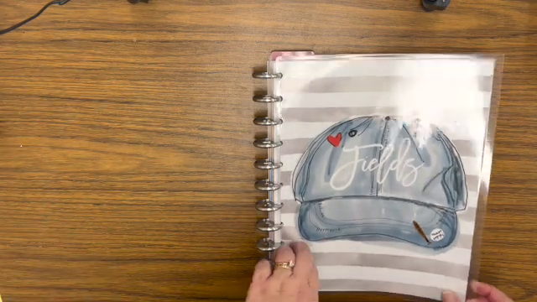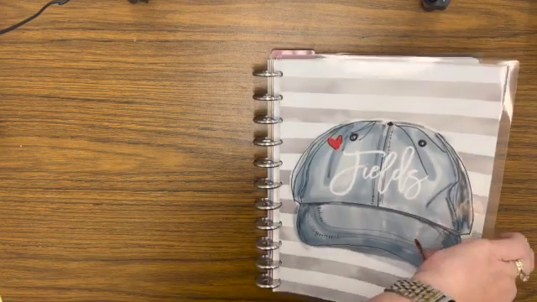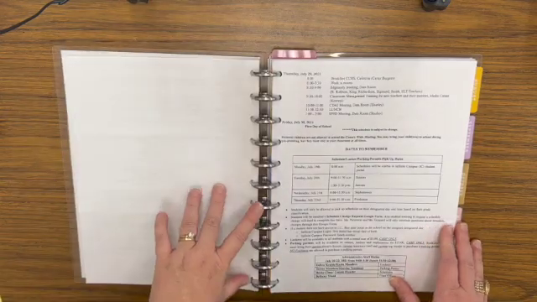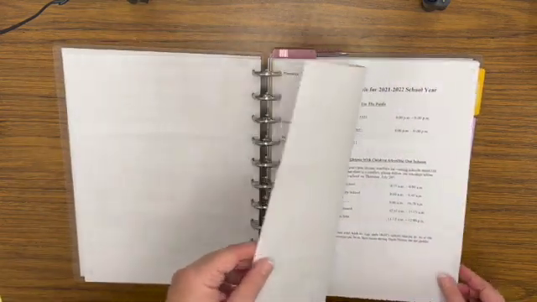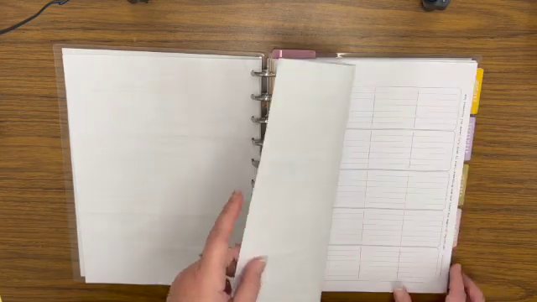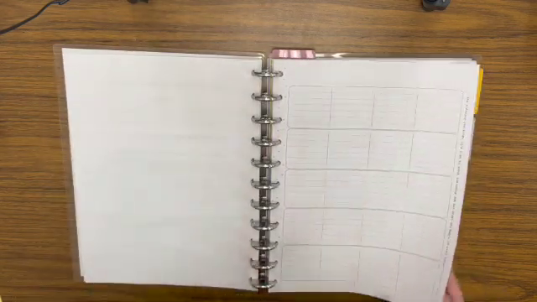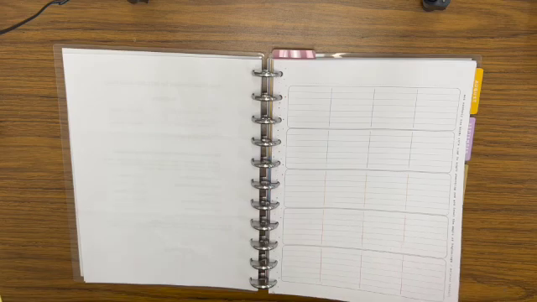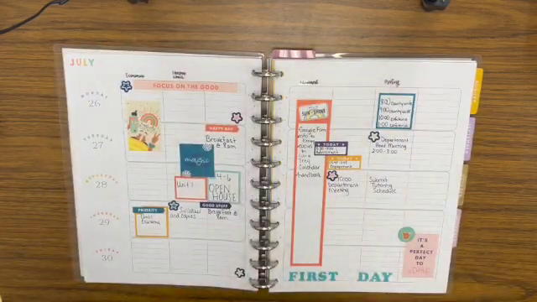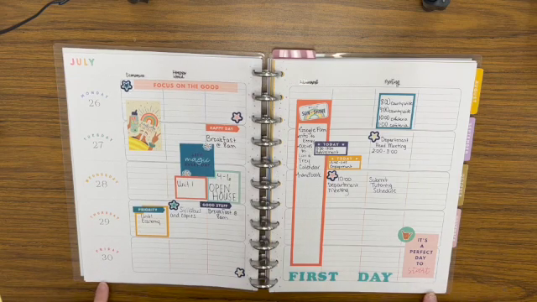So the first couple of pages are just welcome back to school notes. It's got my school name on it. So things like our pre-planning schedule, our open house schedule, and then it starts, because we actually start pre-planning in July. I had to pull out the month of July from my previous year's Happy Planner so that I actually had a week.